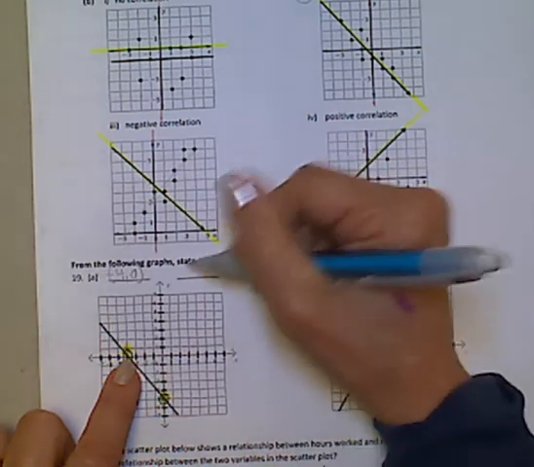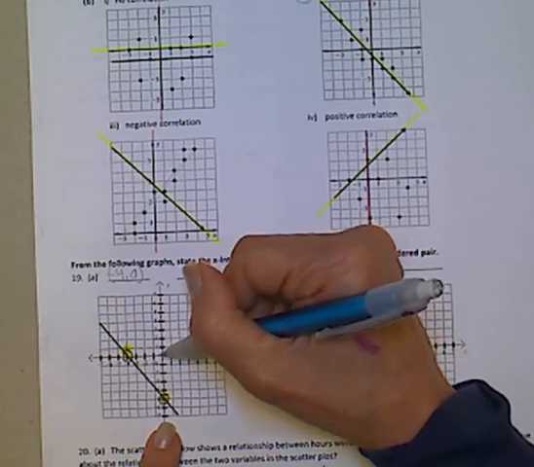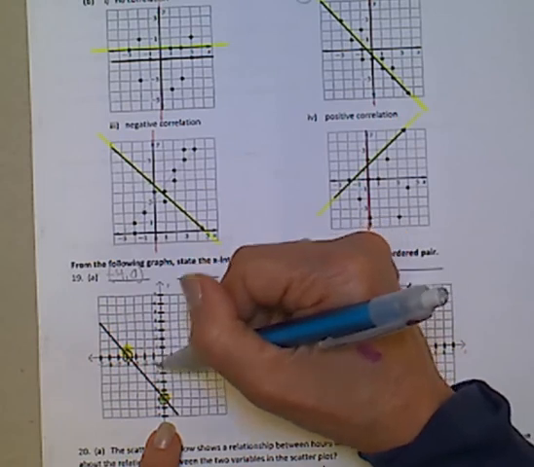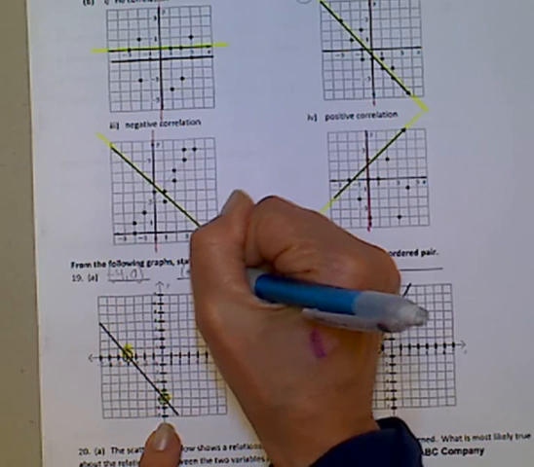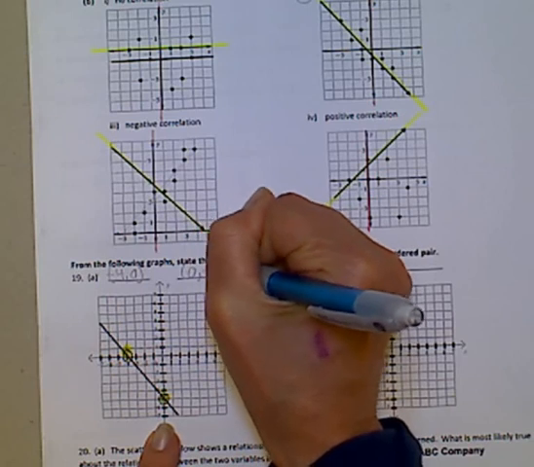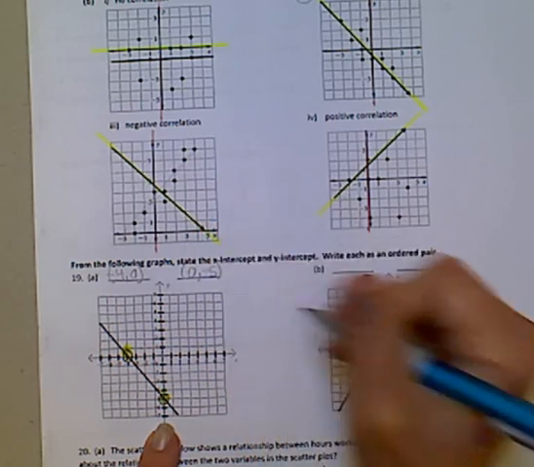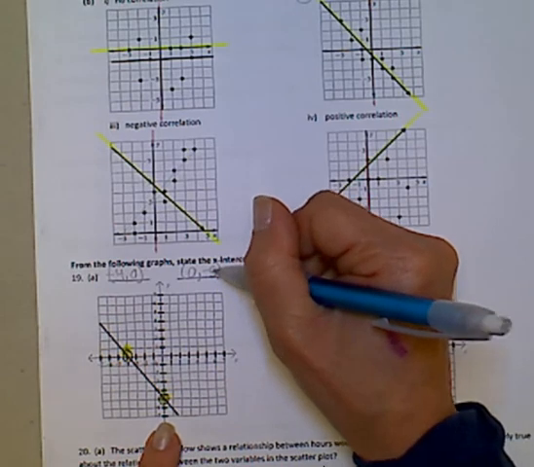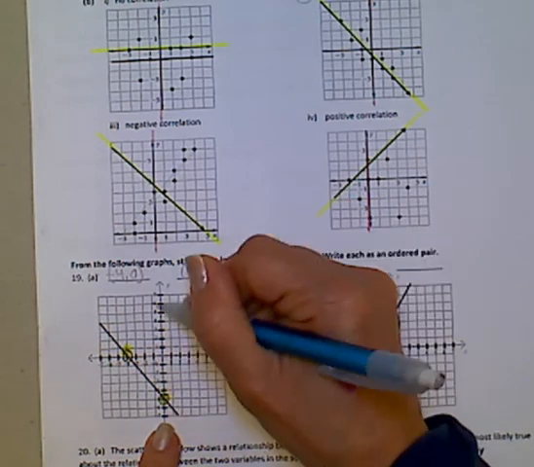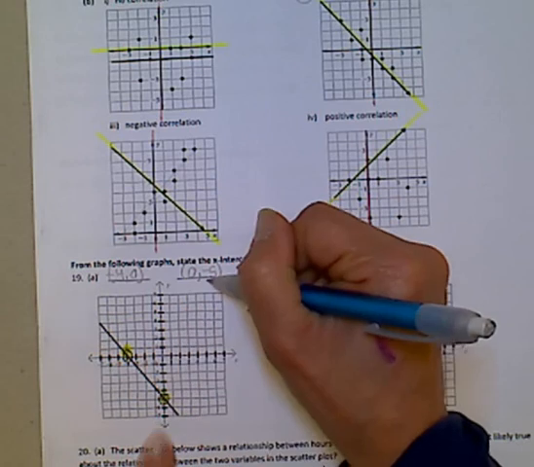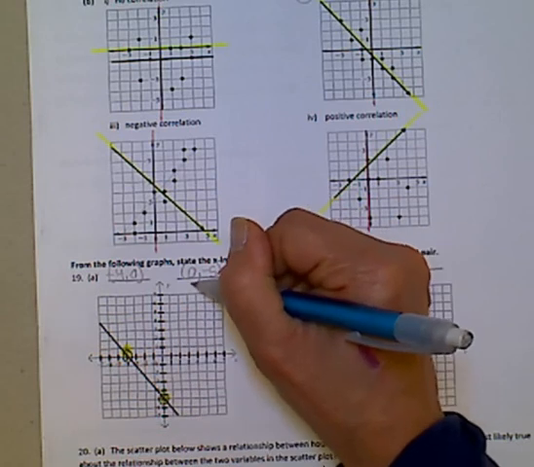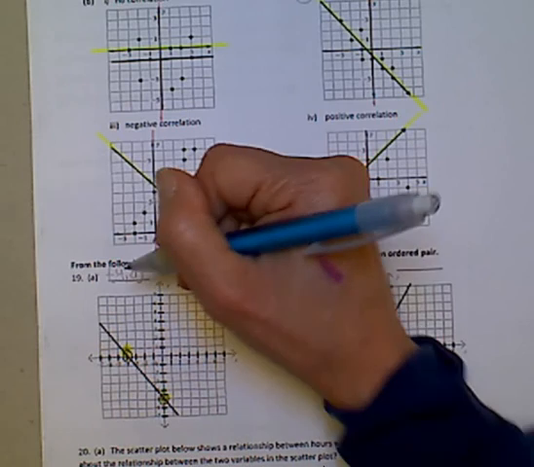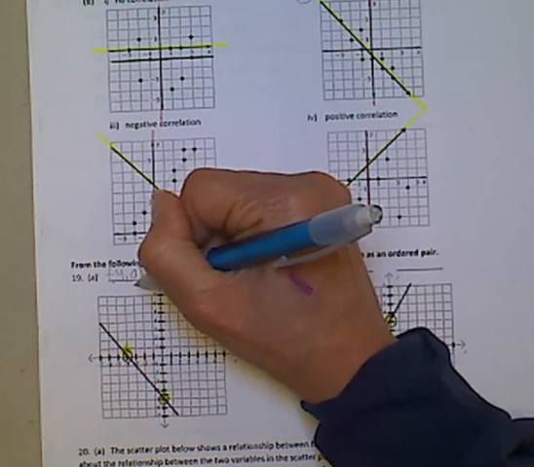And then our y-intercept is going to be 0, -5. Make sure that you write it down as an ordered pair. For your y-intercept, the x will always be 0, and for your x-intercept, your y will always be 0.